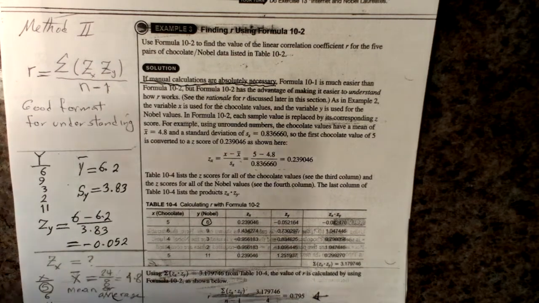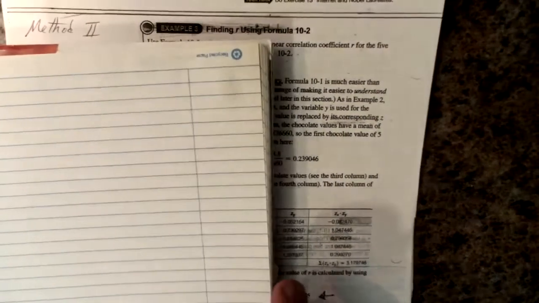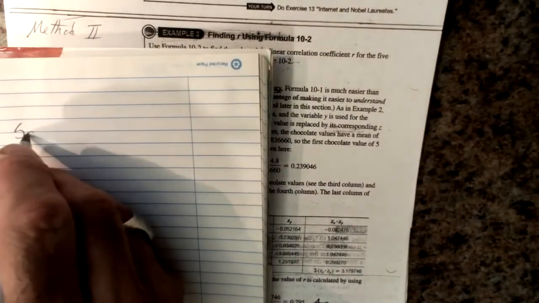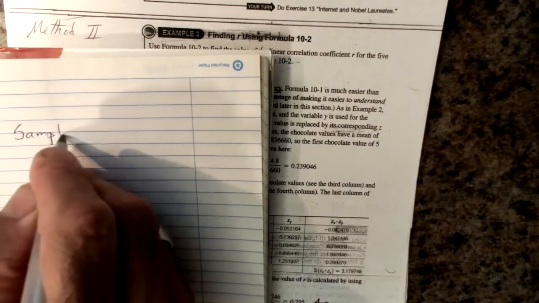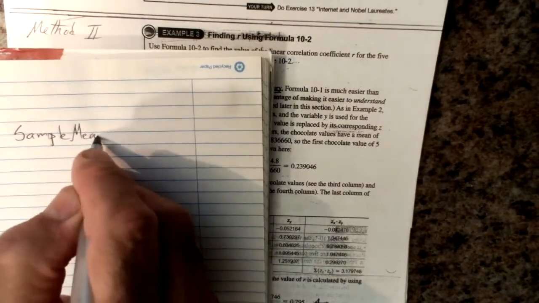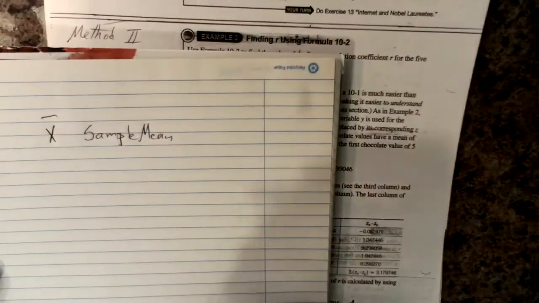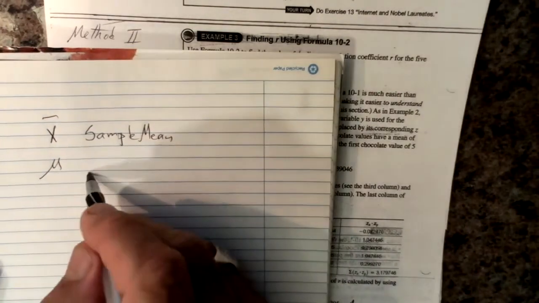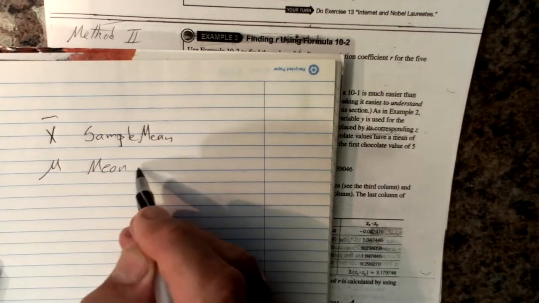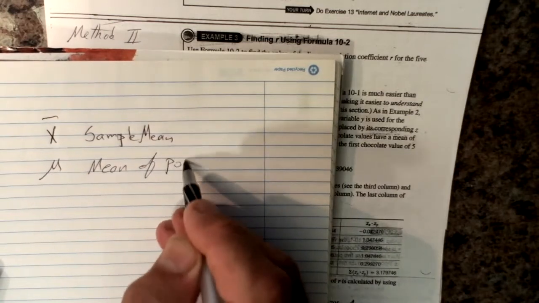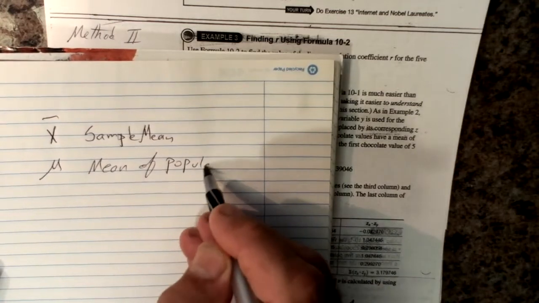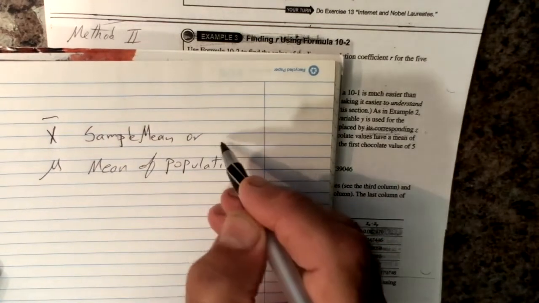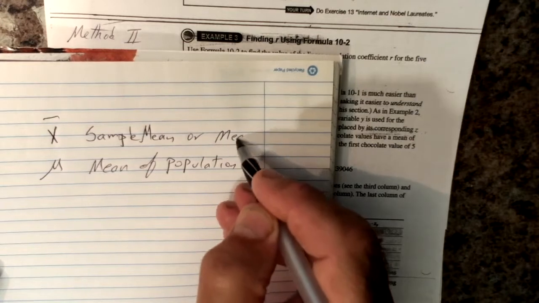So there are a couple of terms that you need to understand. One is the sample mean. This symbol is the mean of populations. So you always have sample or population, right? So we call this the sample mean, or mean of samples.